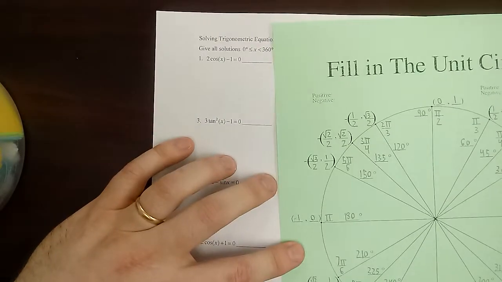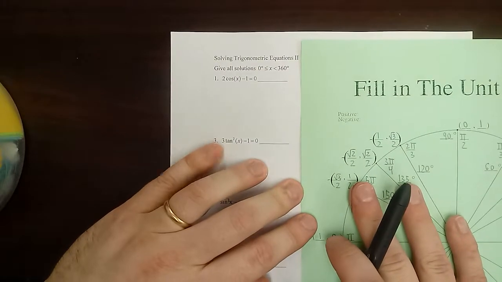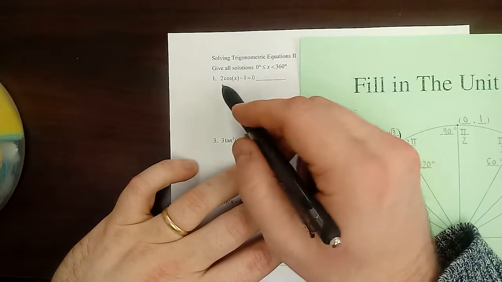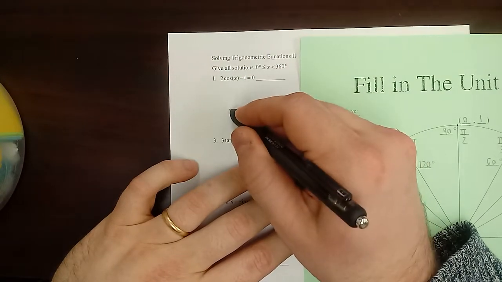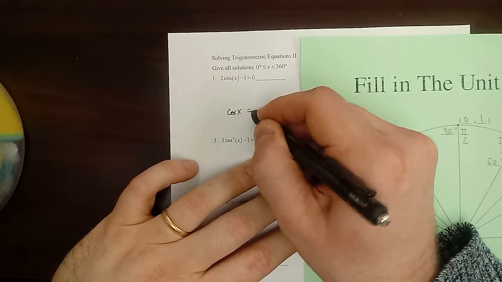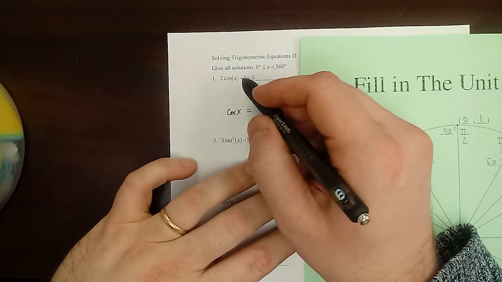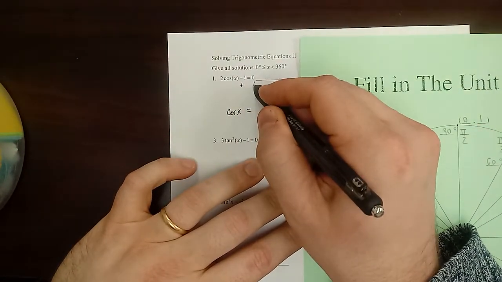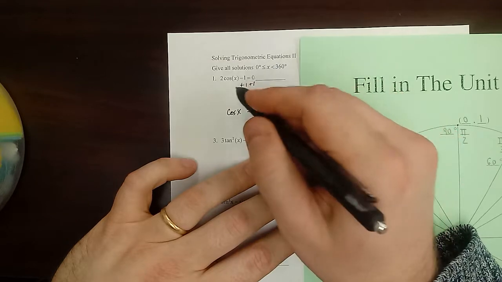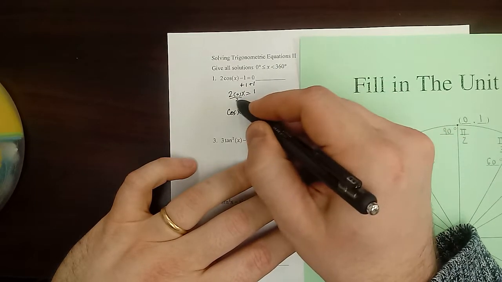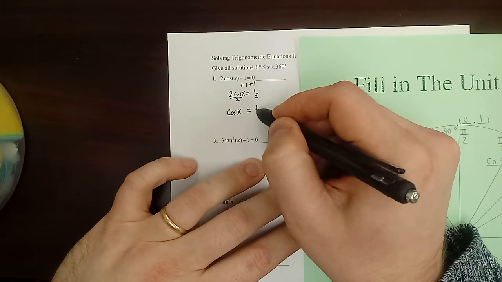On the left side, if we check it out, it says 2 cosine x minus 1 is equal to 0. If you remember from last time, the big idea was we want this to eventually say cosine x equals a number. And if we can get that, then we're pretty much home free. So the first thing we'll do, we'll add the 1 to both sides. So we'll say 2 cosine x is equal to 1, and then we'll divide both sides by 2, and we'll get cosine of x is equal to a half.